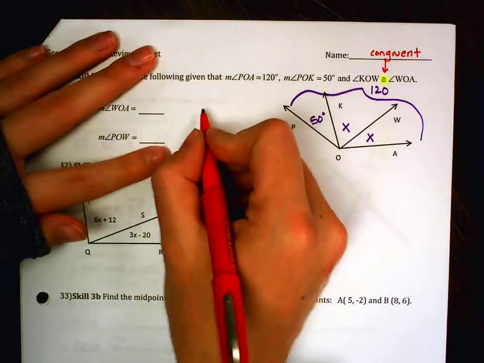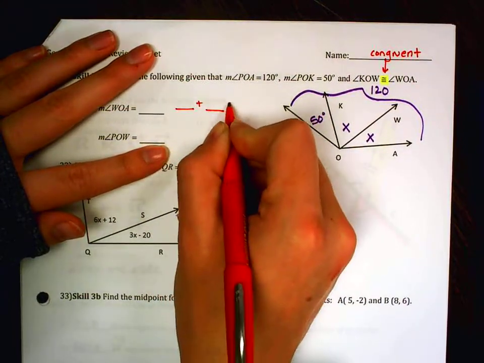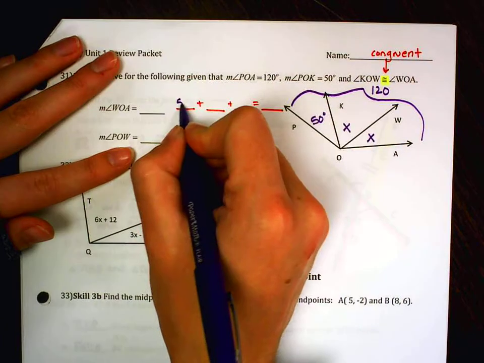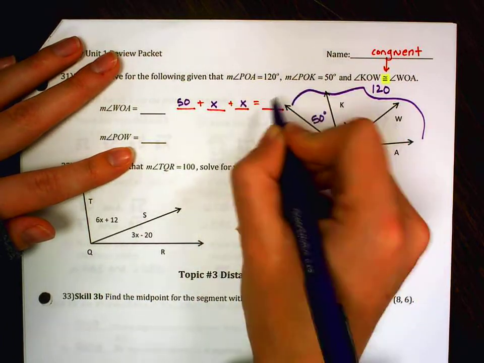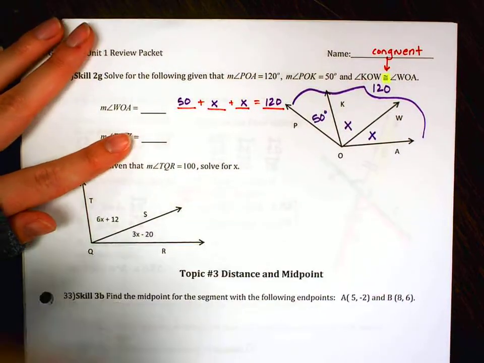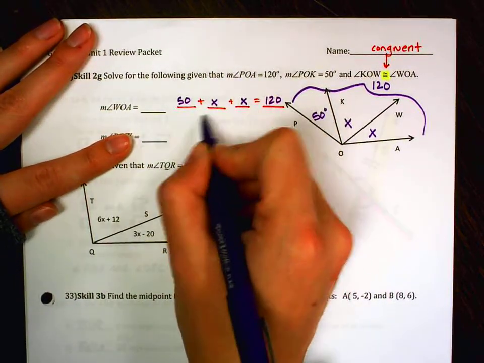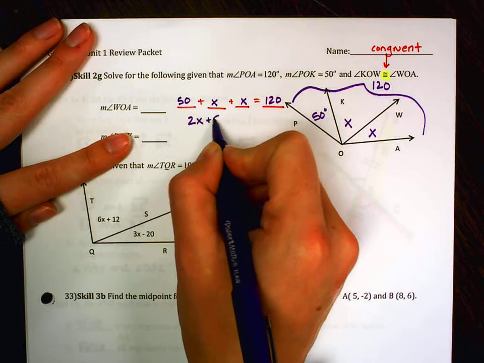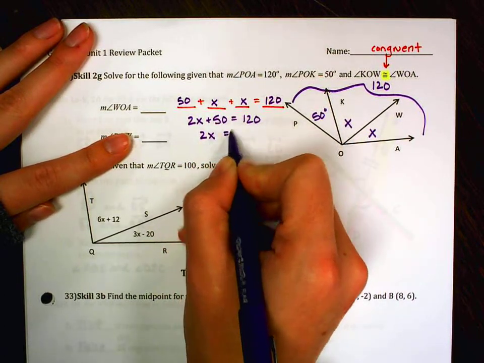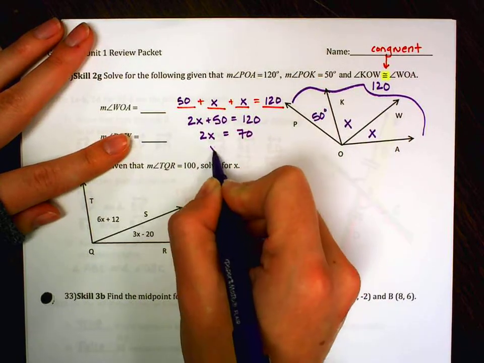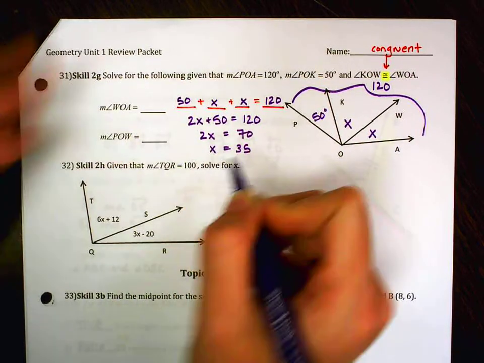So now we have first part plus second part plus third part. Our first part was 50. Our second part was x. Our third part was x. Our total was 120. So let's simplify this. This is the same as I've got 2x plus 50 equals 120. I'm going to subtract 50 on both sides and divide by 2. So that's the measure of angle x.